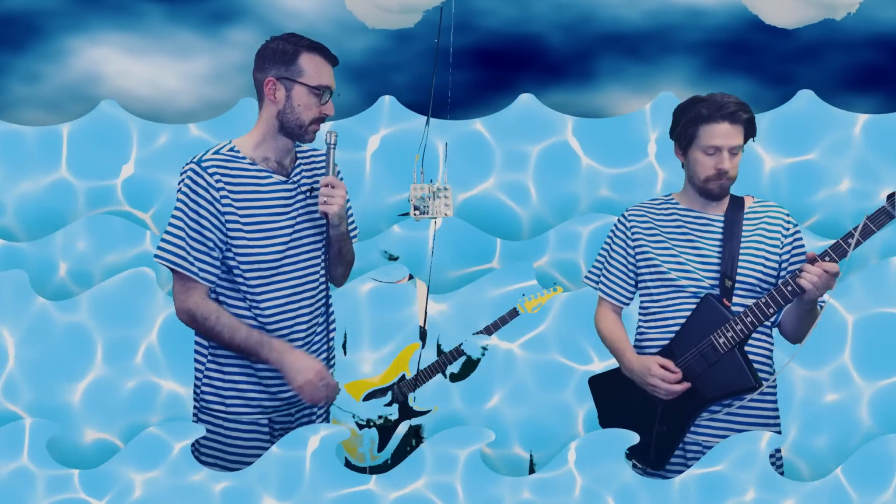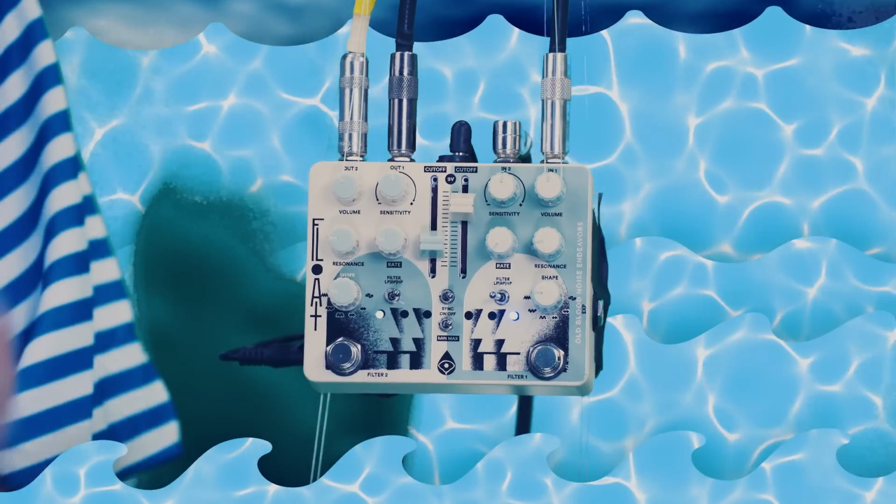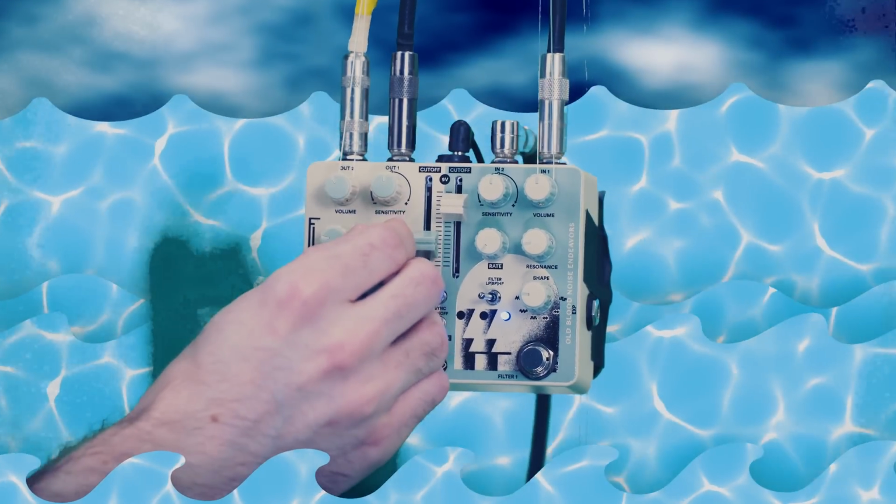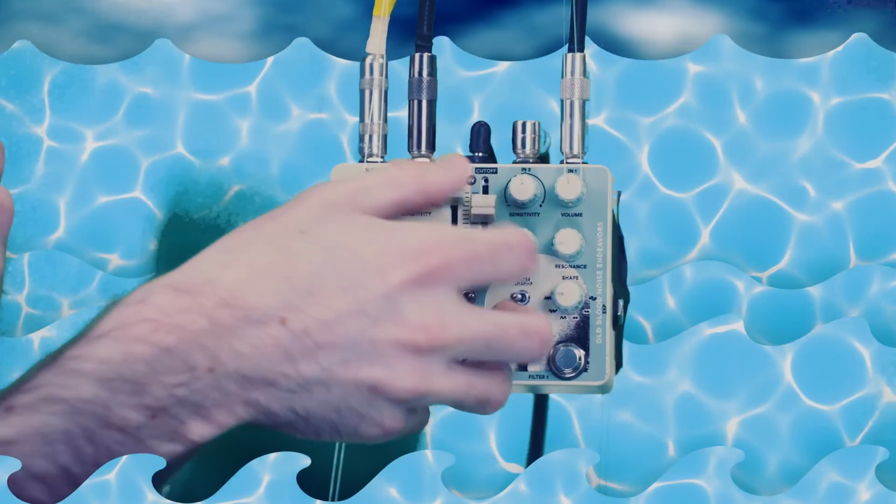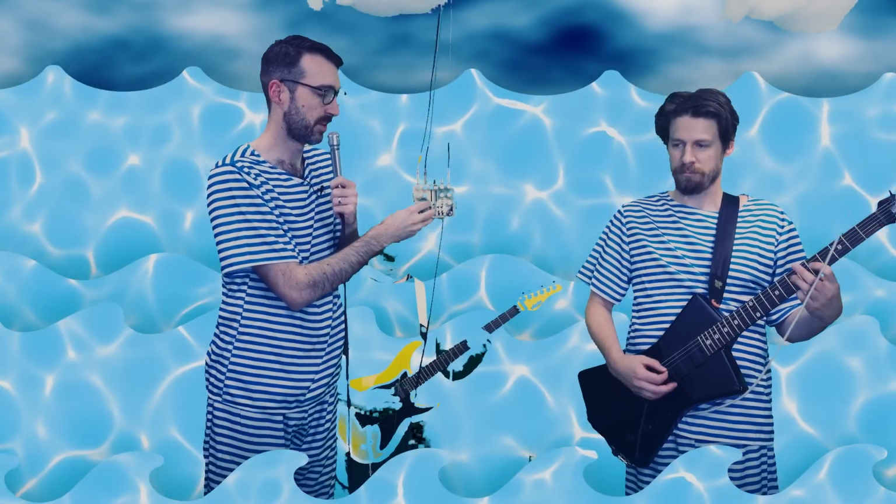You can play with a friend. You can do whatever you want. What if they were both low-pass filters, moving at slightly different rates?